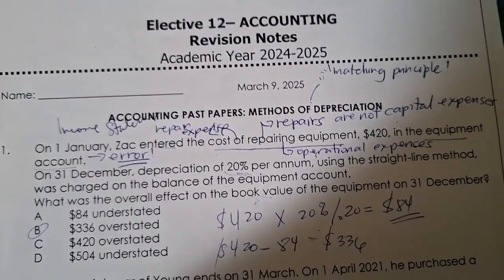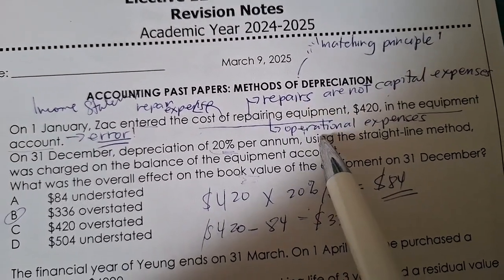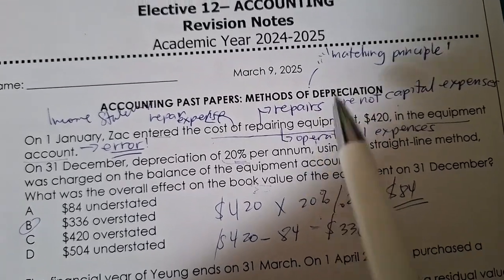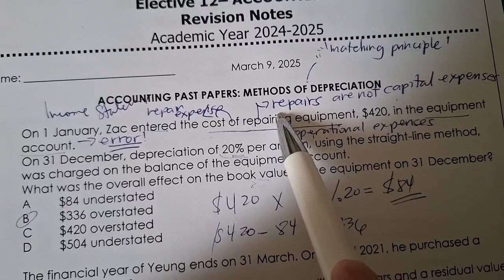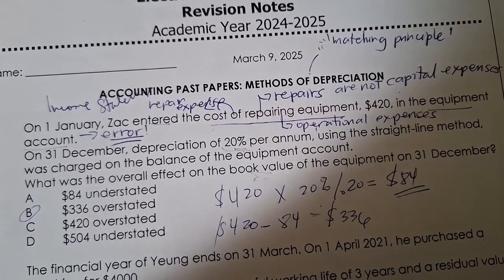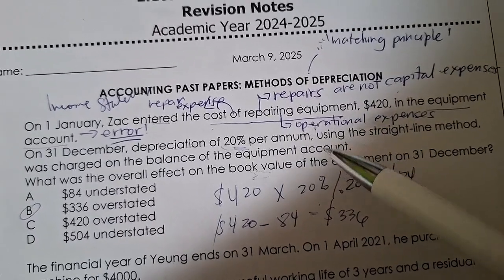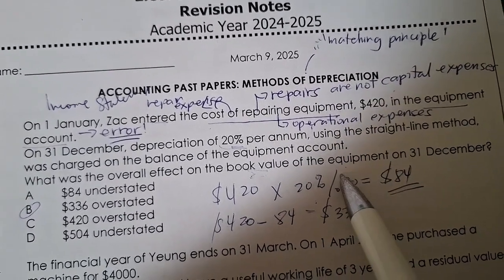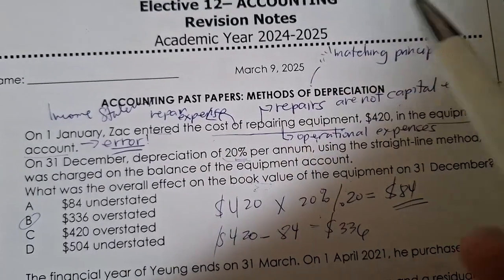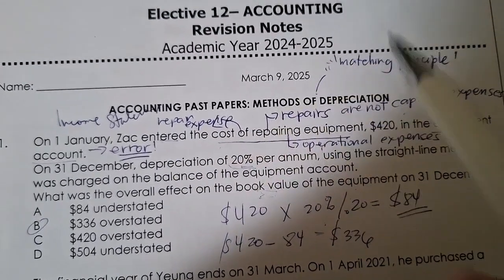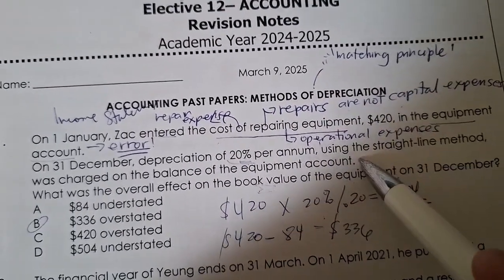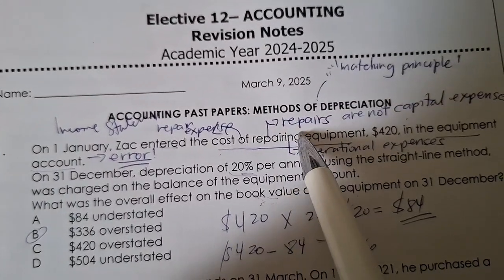Why? What's the difference between repairs and capital expenditures? Okay, when we say repairs like this, these are the expenses incurred to restore an asset to its original working condition or to keep it in good repair. For example, you fix a machine, you repair the machine, or you replace some parts of the machine. That is part of the repair.